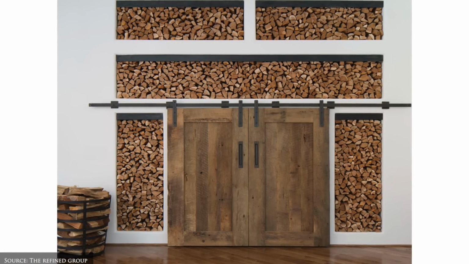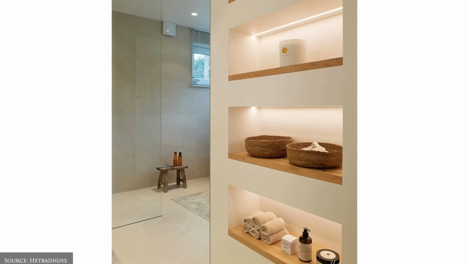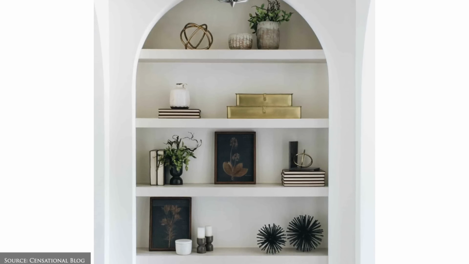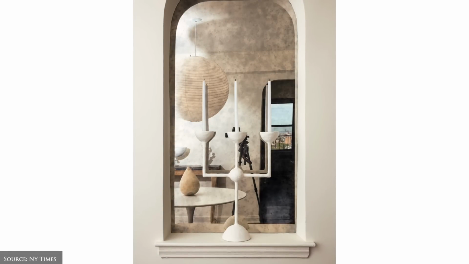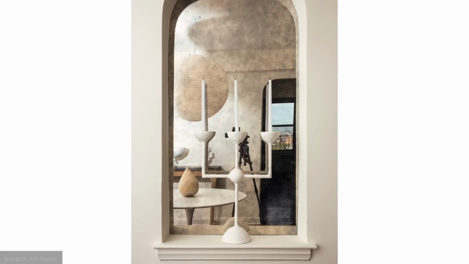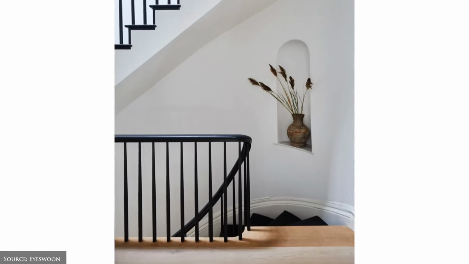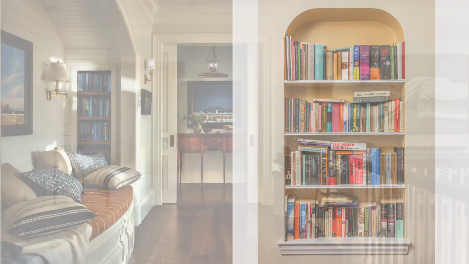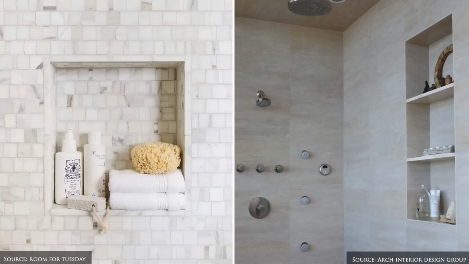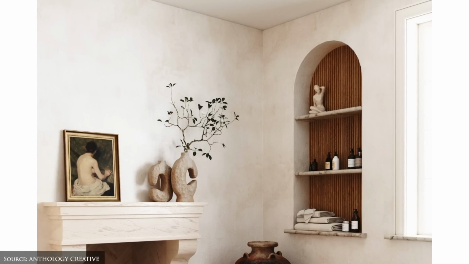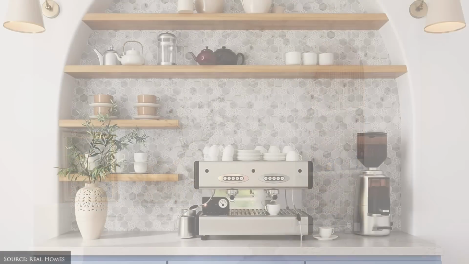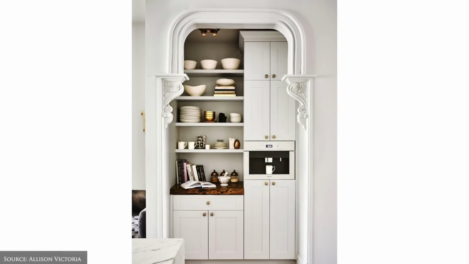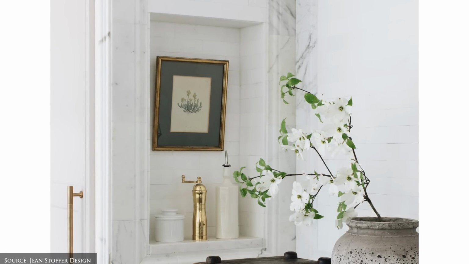Some ideas for styling and placement of wall niches include illuminating the niche with warm LED strip uplights, display a sculptural art piece, vase or floral arrangement, a wall niched bookshelf for a reading corner, a shower niche for your toiletries, a stylish and functional coffee station, a niche built into the kitchen range alcove.